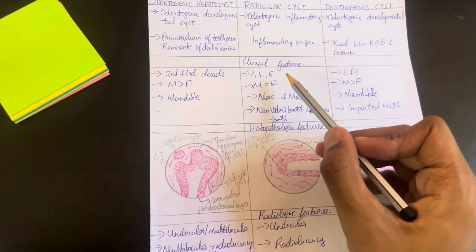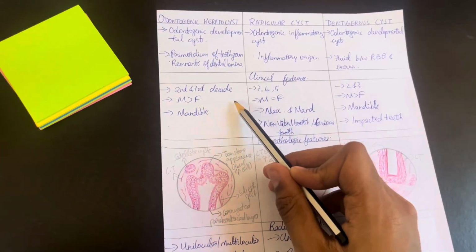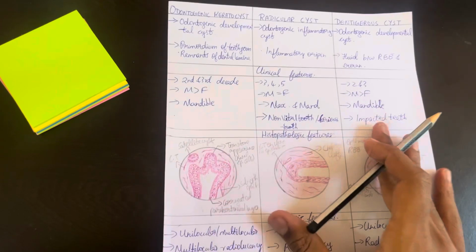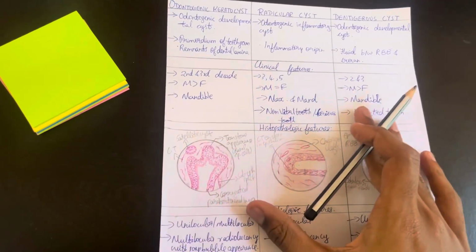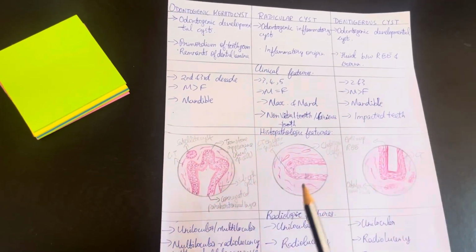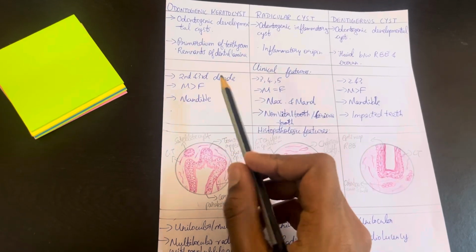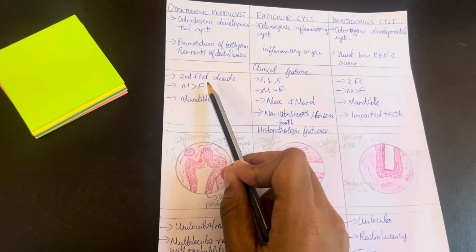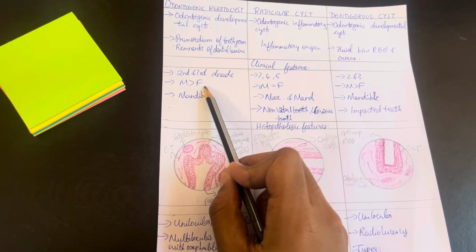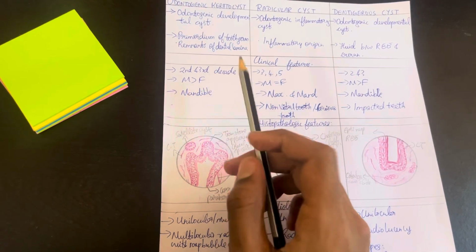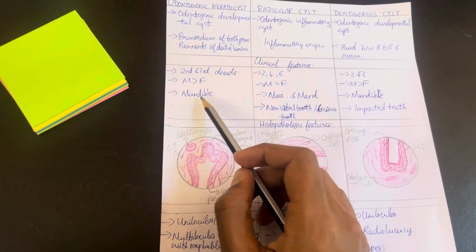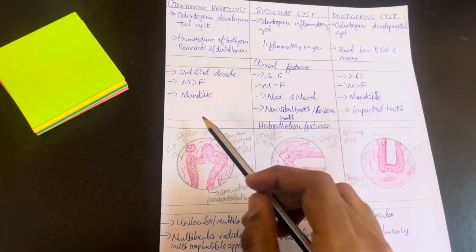Now coming to the clinical features, the OKC and dentigerous are both developmental cysts. They both have almost similar clinical features. They both occur in the second and third decade. Male is affected more than female, and mandible is the most common site for both of them.